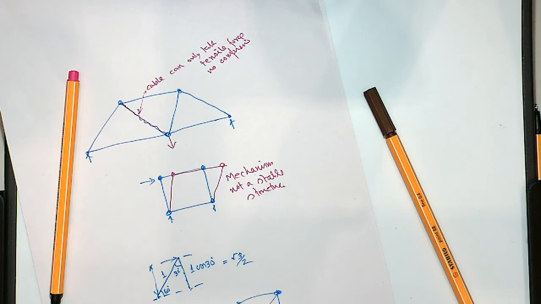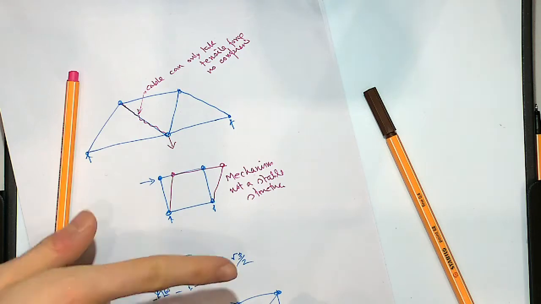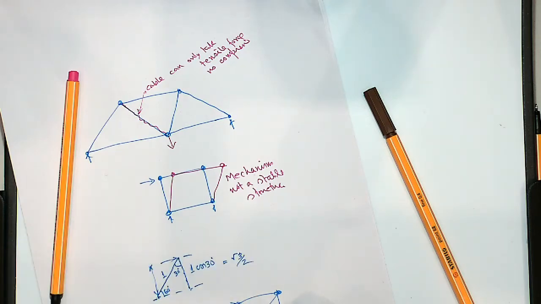But it will have 0 force members in that bottom one. So if there is no load here, these two are 0 force members, like the same load in that one and that one. So if there is a load here, then that is not a 0 force member. But then this could be a 0 force member. So if there is only one load here, this is a 0 force member.